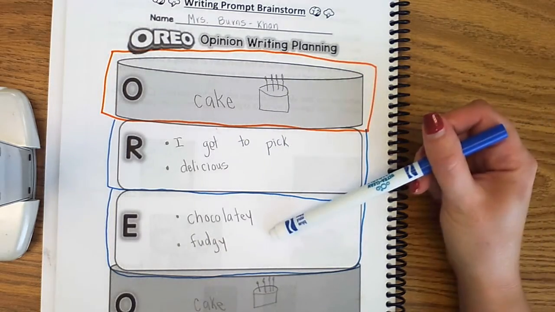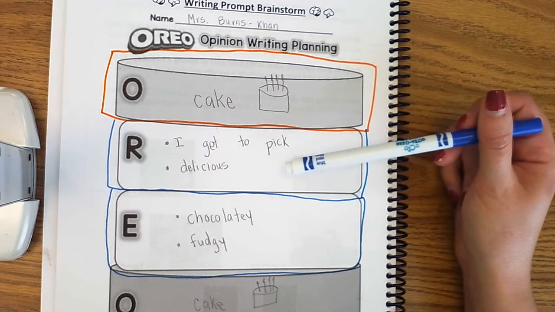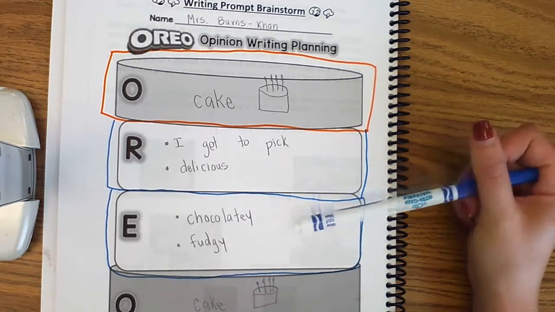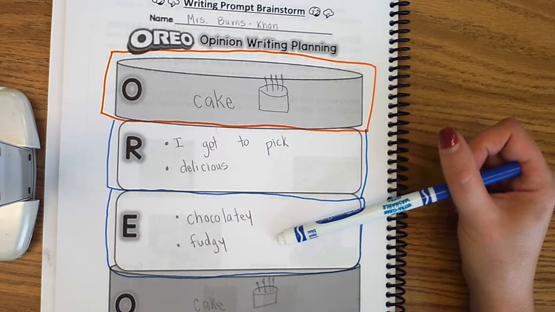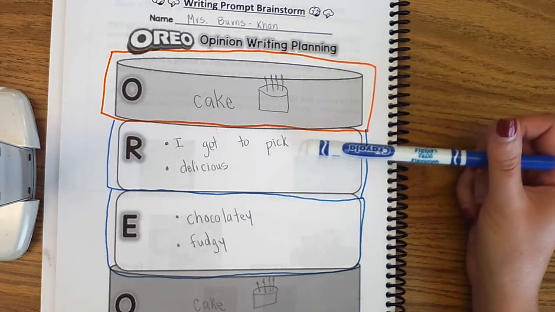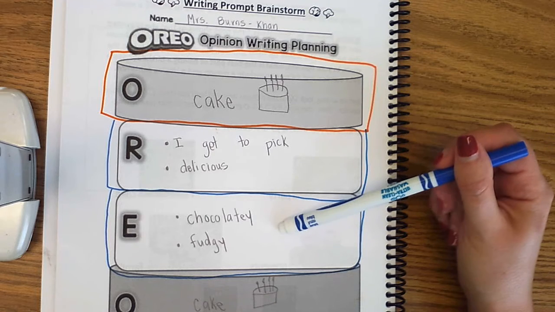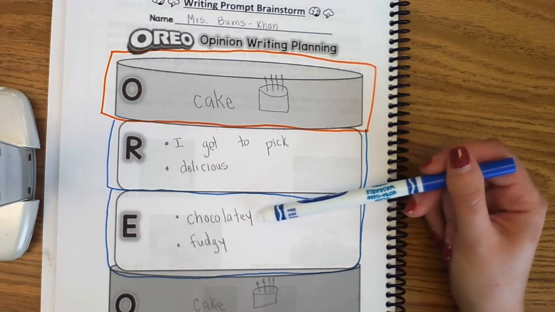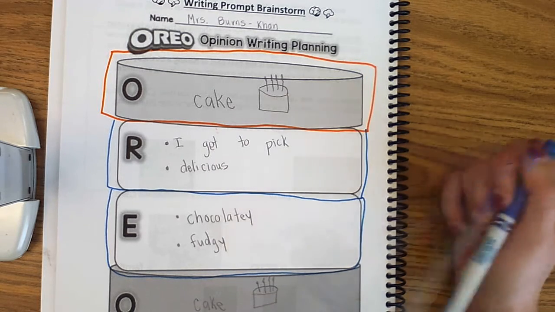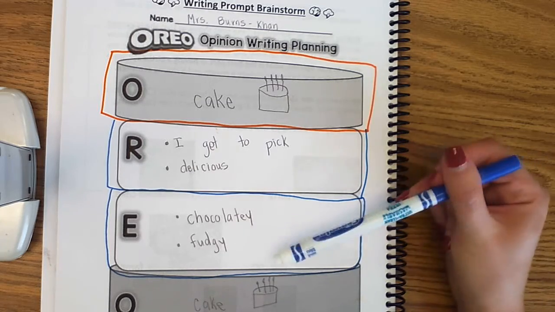But now I need to state an example. We don't just skimp and get the regular old Oreos. We want a double stuff that has a reason and an example. The example is going to match our reason. So if I said in my reason that I get to pick and it's a delicious cake, I'm then going to give an example of one of the delicious cakes that I picked. Well, one year I picked a really delicious chocolatey fudgy cake. So now I need to write a sentence that matches my example.